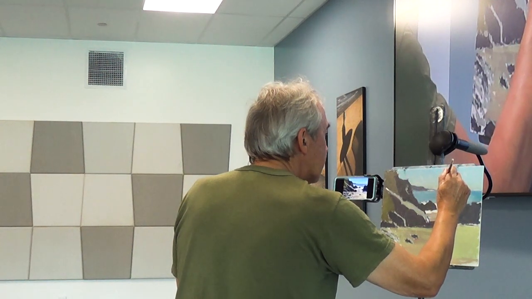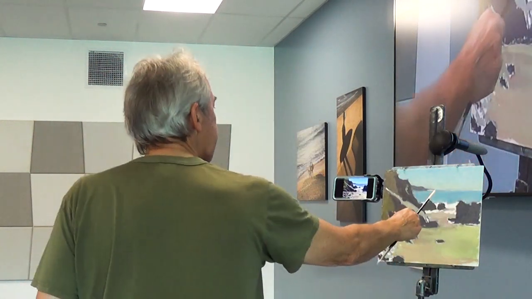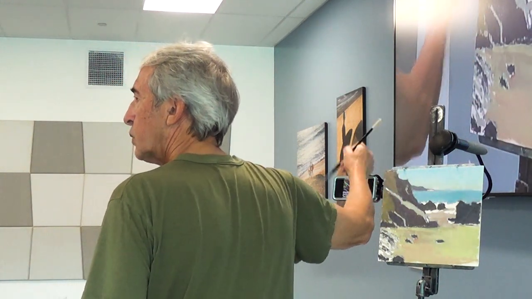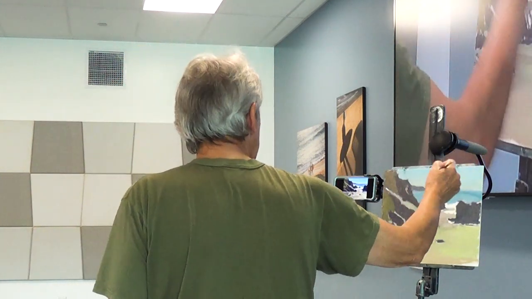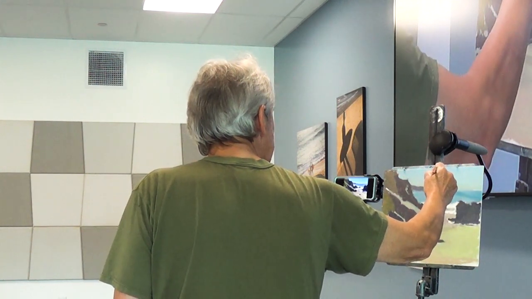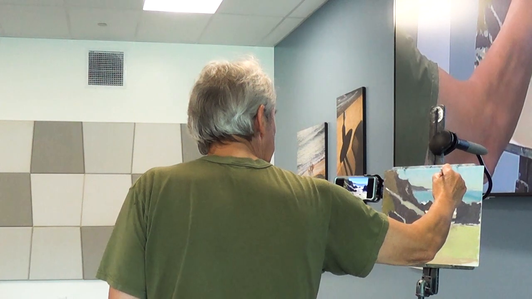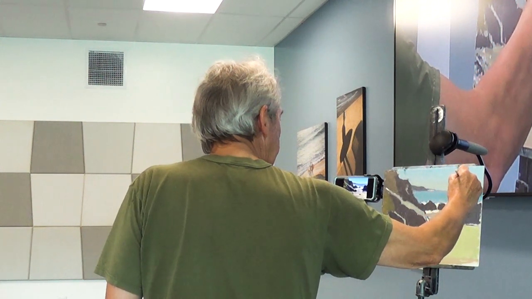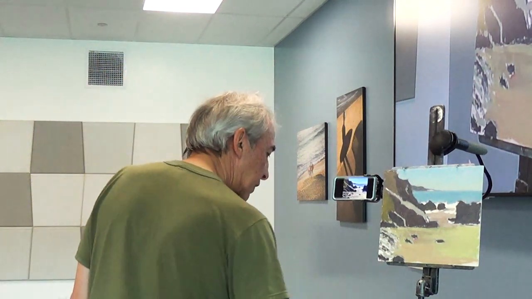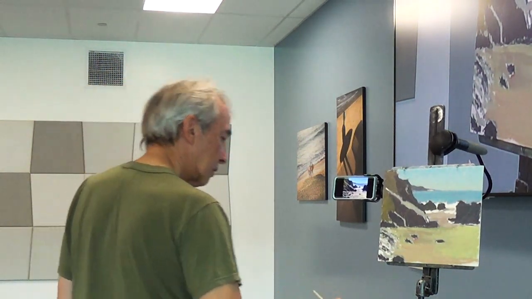Just a tad bit lighter, so I'll contrast. And I have just this little hint of a cliff back in this distance while I painted that horizon with a little lighter yellow. Comes down here. Okay, so I'm good with that for now.